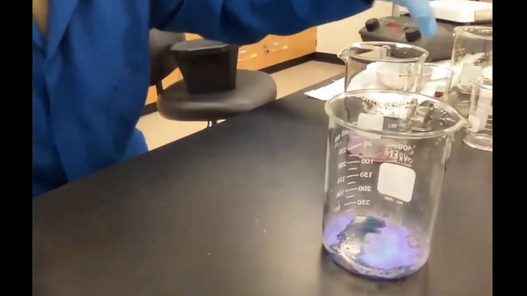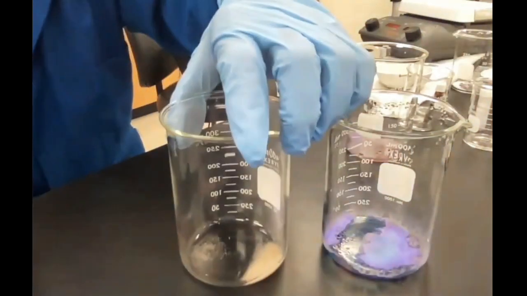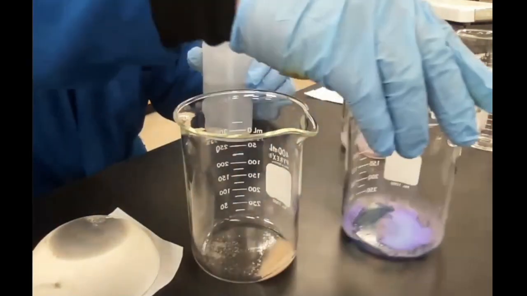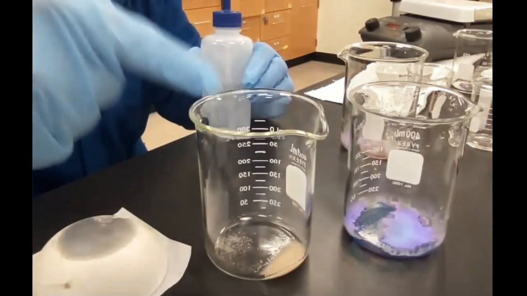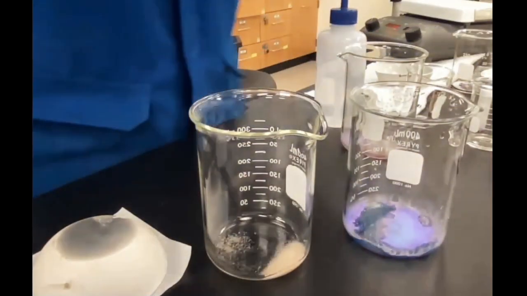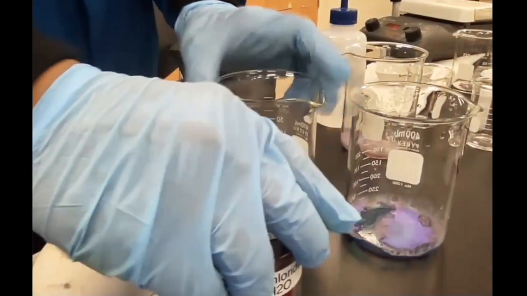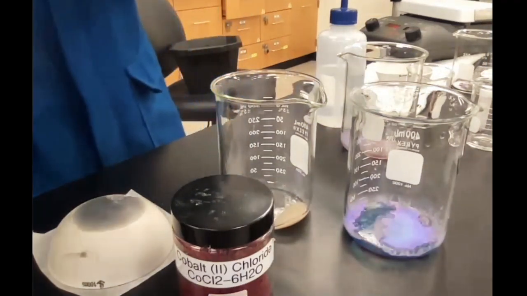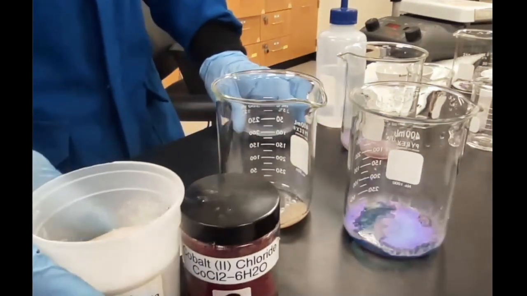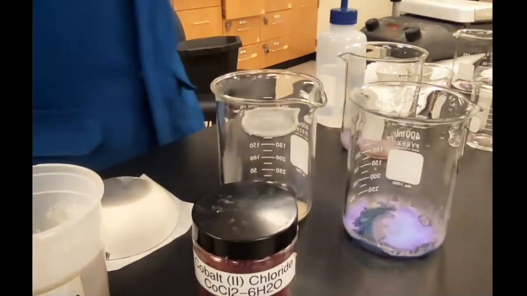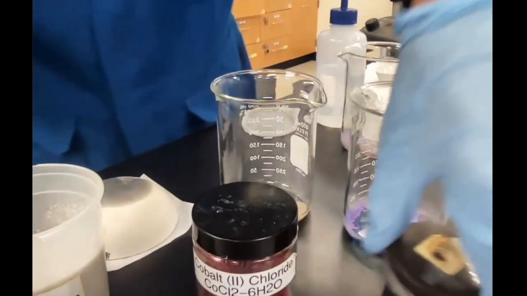And that's basically your experiment. That's it. Now you can take this, you can take this, and you can take this, which is A, B, and C, and you can match it up to which one's cobalt chloride, which one is sand, and which one is iodine, right here.